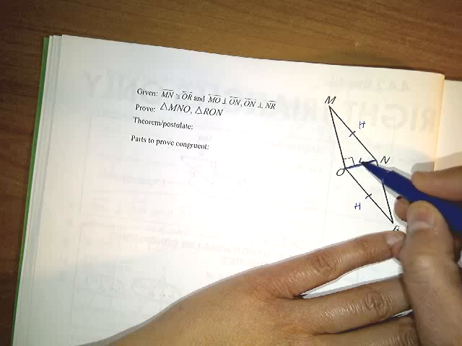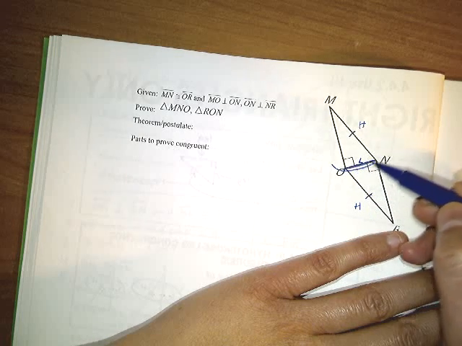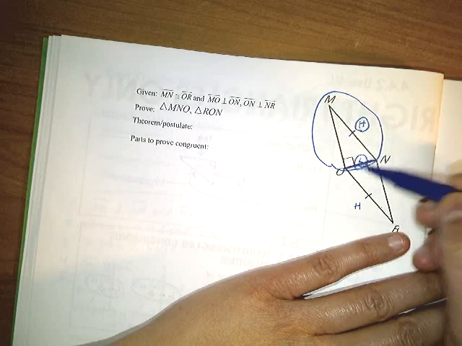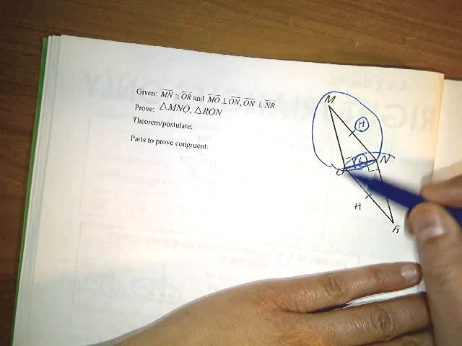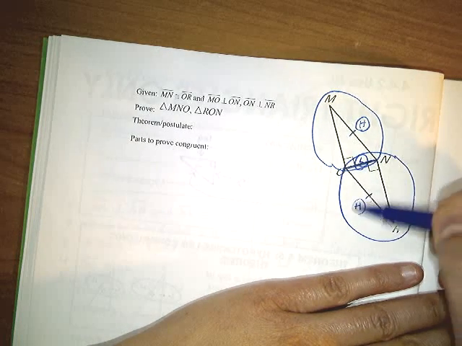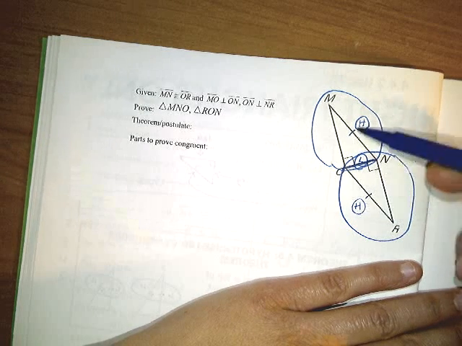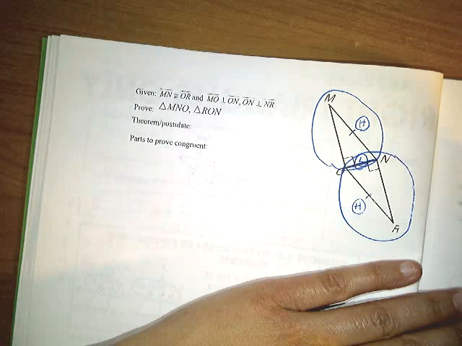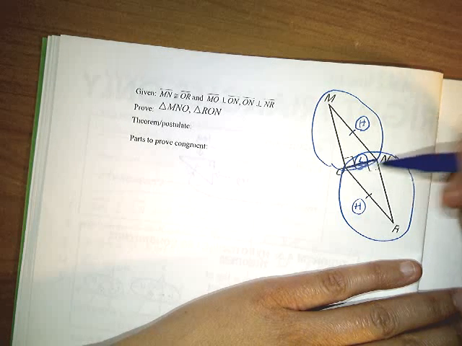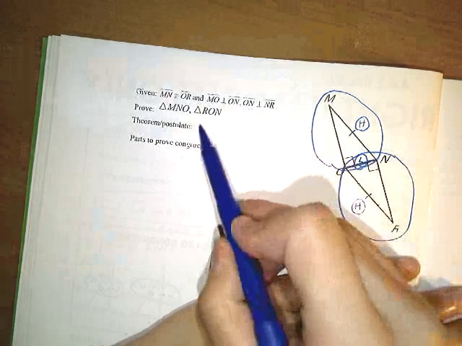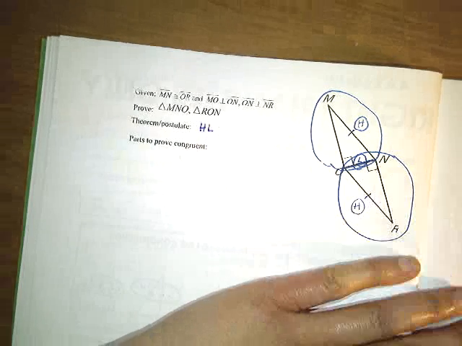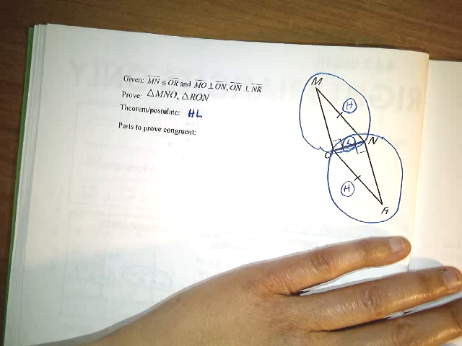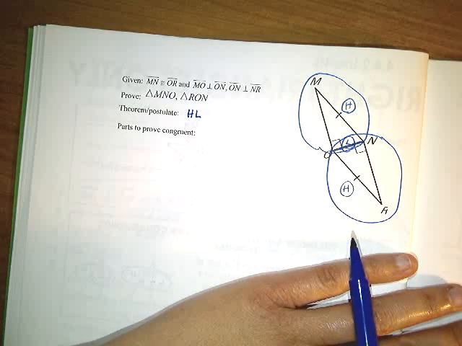So this would be my L. On the top, I have hypotenuse leg, and on the bottom triangle, I have hypotenuse leg. Corresponding sides, the hypotenuse on each is congruent, and there's a leg pair on each that is congruent. So yes, I can go ahead and make a proof that uses the theorem of hypotenuse leg to prove that these two triangles are congruent.